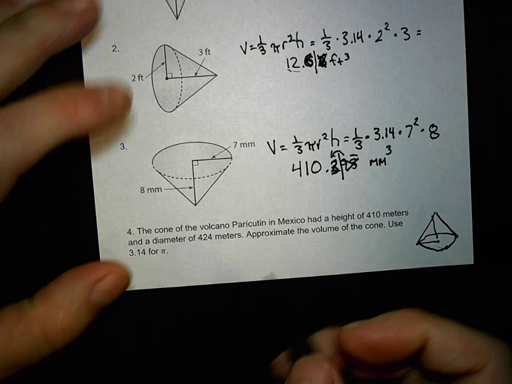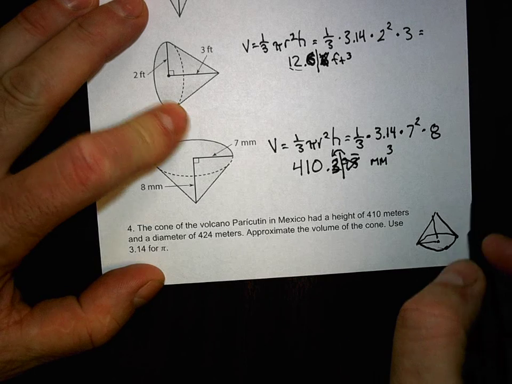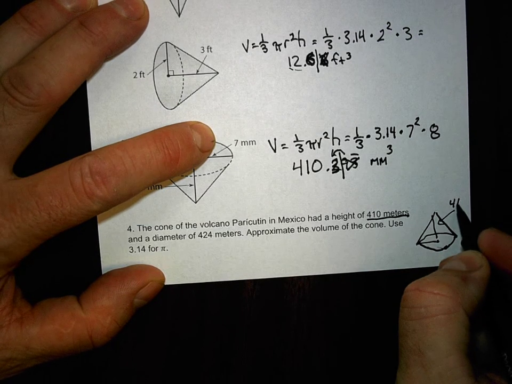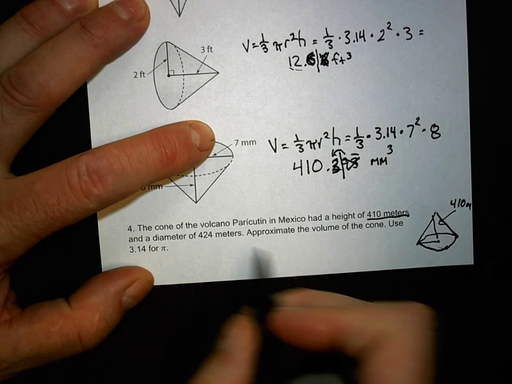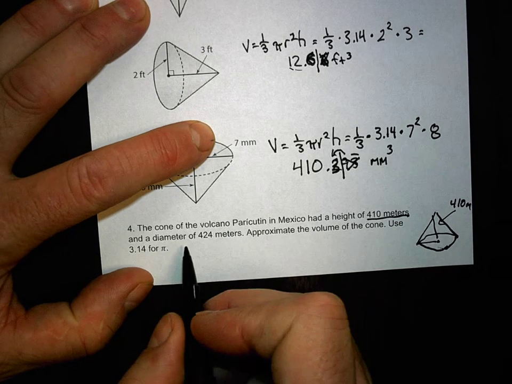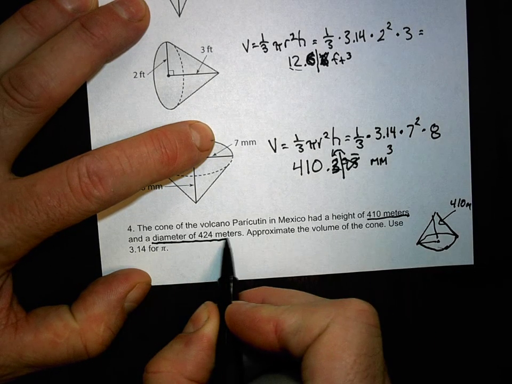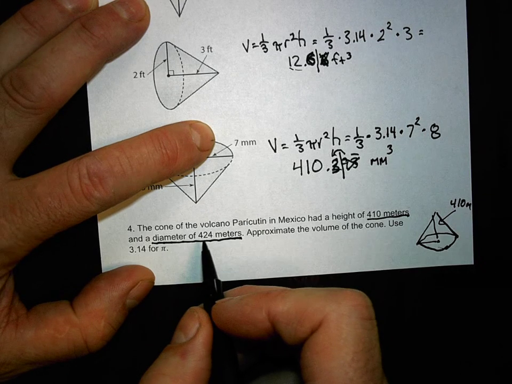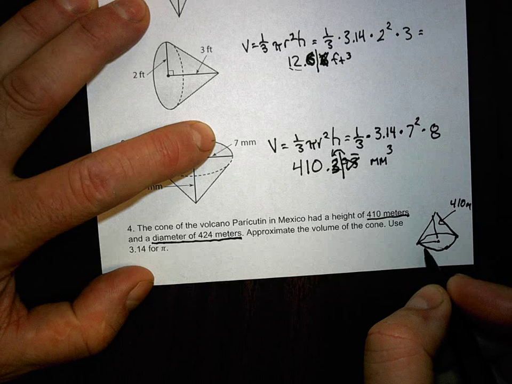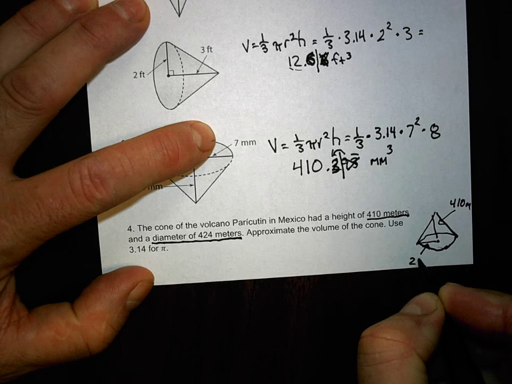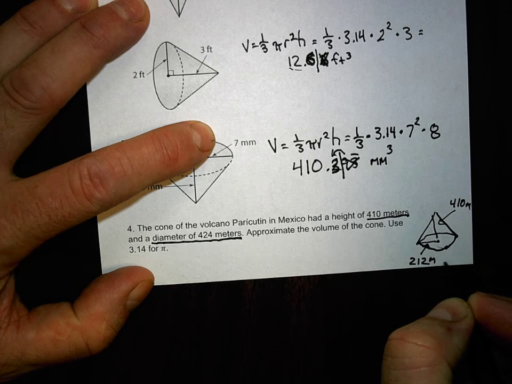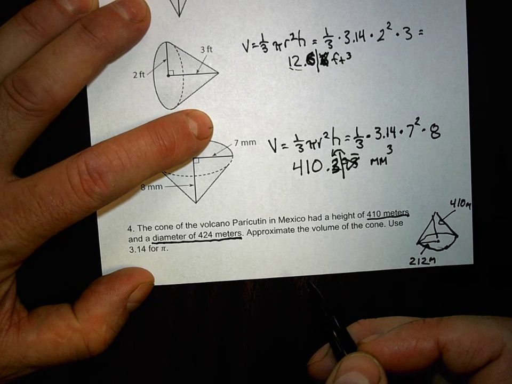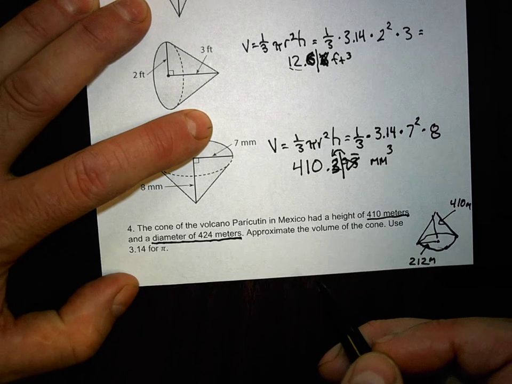Okay, so how high is it? 410 meters. Big volcano. Nah, it's pretty small actually. What's the radius? Now it says diameter. We don't want diameter, we want radius, right? So 212 meters. I told you yesterday that was the biggest problem people had: it said diameter and you went with it as the number you wanted it to be. And it got you in trouble.